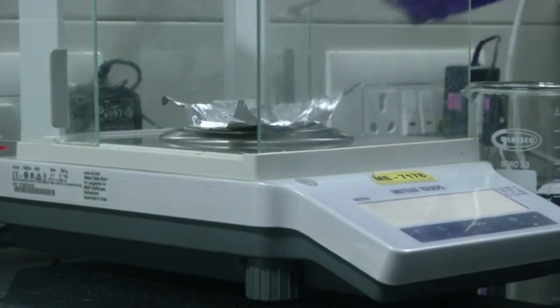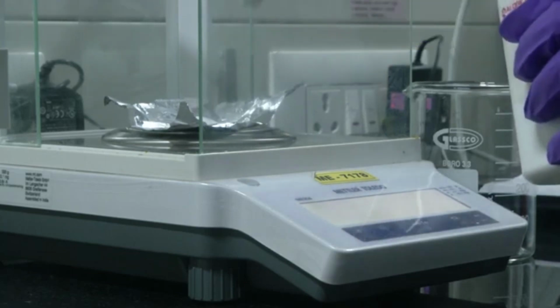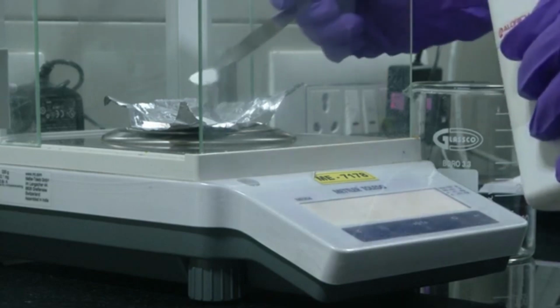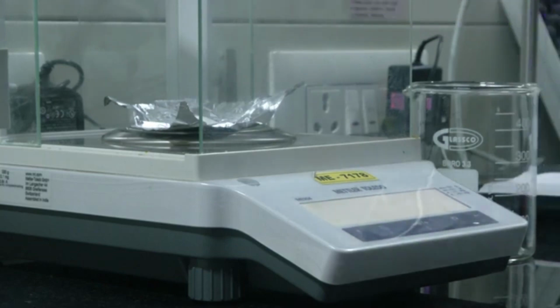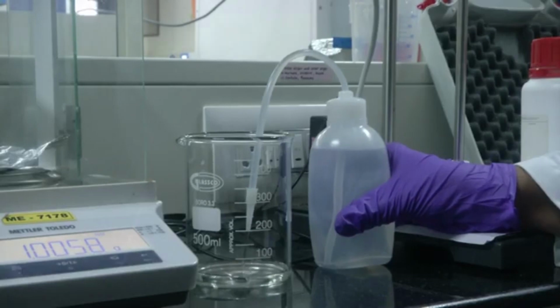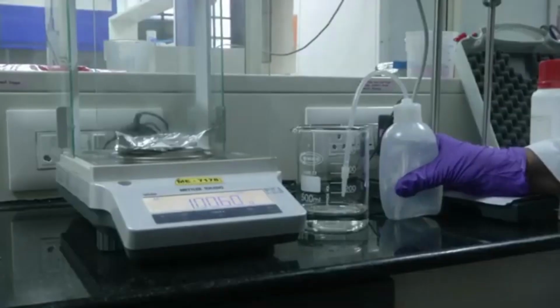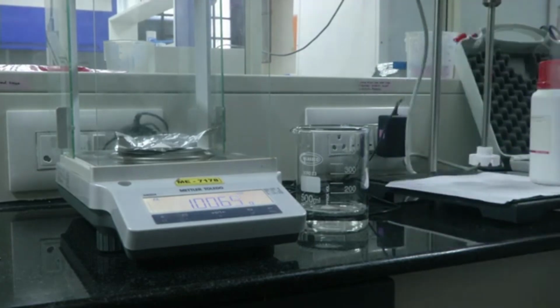So first we need to prepare a 1% solution of PEO. We do so by measuring 1 gram of PEO powder and then dissolving it in 100 ml of DI water or deionized water. So first we are taking the PEO powder and weighing it. Next we fill the beaker with 100 ml. We then add the powder to the beaker. The PEO powder is available in the form of water soluble powder, which is how we will be preparing the solution today.